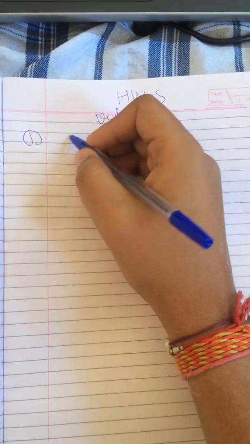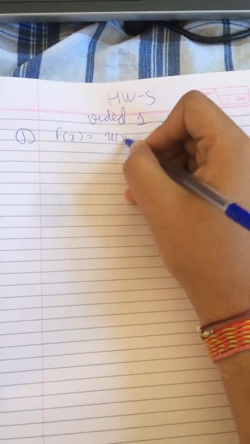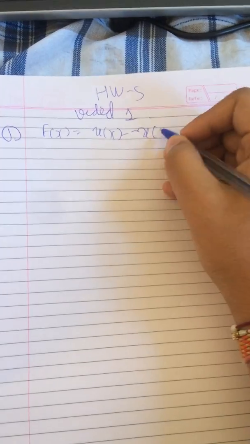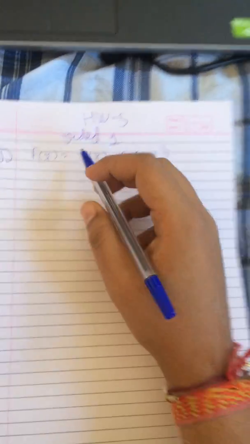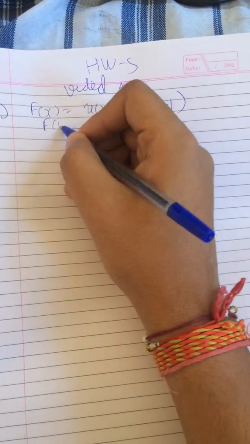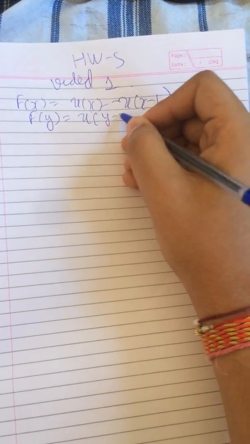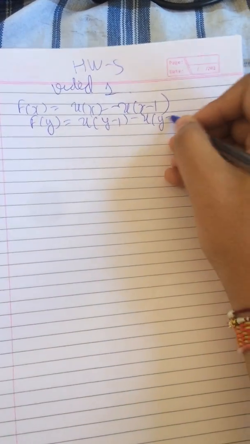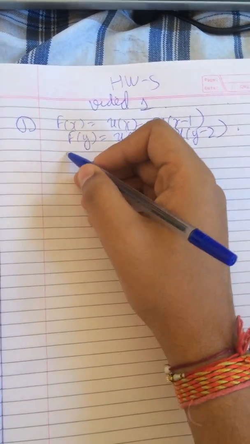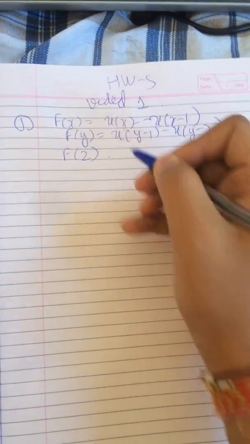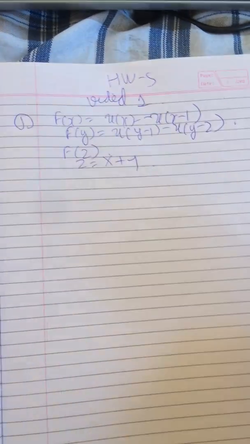Now it is given that f of x is u of x minus 1 minus u of x, where u is the unit step function. And f of y is given by u of y minus 1 minus u of y minus 2. Again, u is the unit step function. We need to find f of z, where z is given by x plus y.